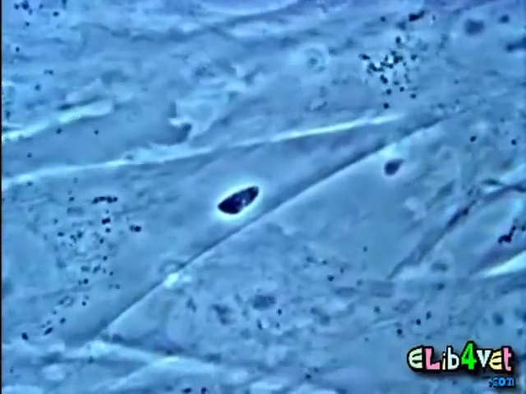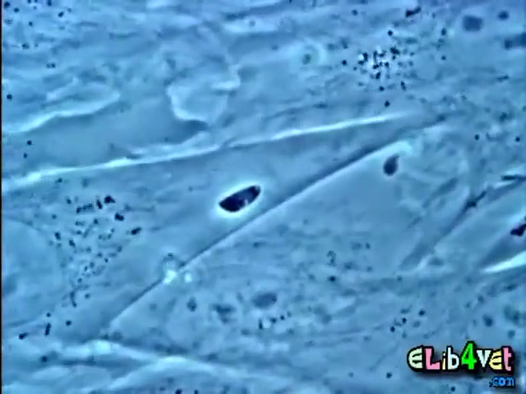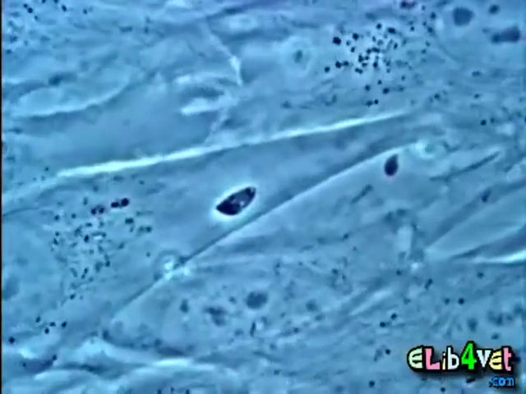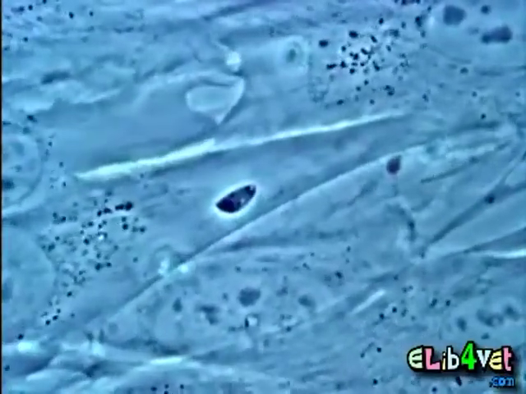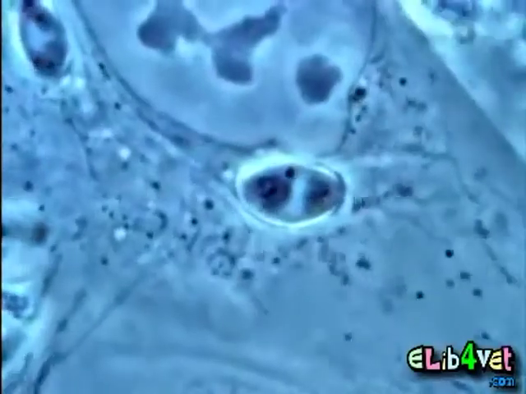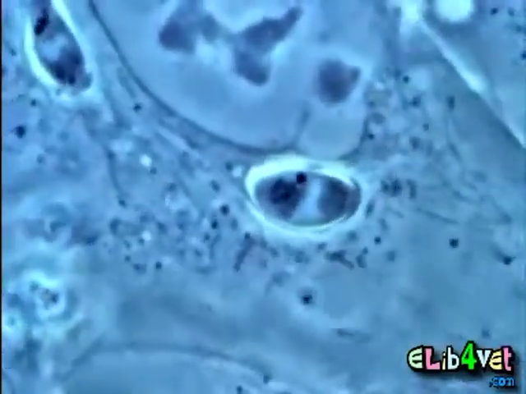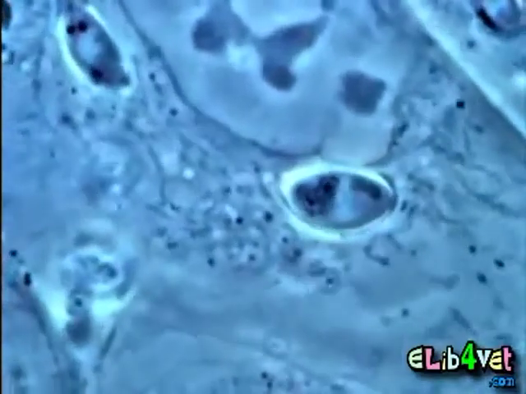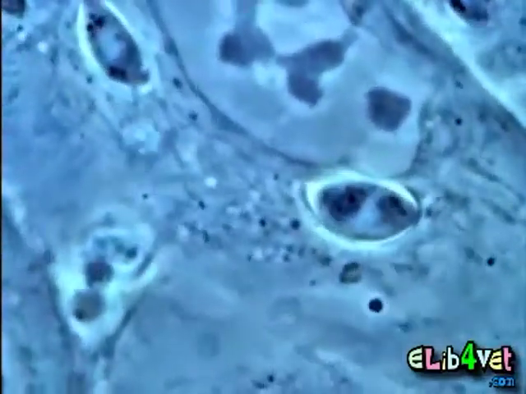After invasion, the parasite begins with its intracellular development. This is shown in a tissue culture of human fibroblasts. This is a close-up of an early vacuole. A major feature of the vacuole is that it never fuses with any other compartment of the host cell endomembrane system.